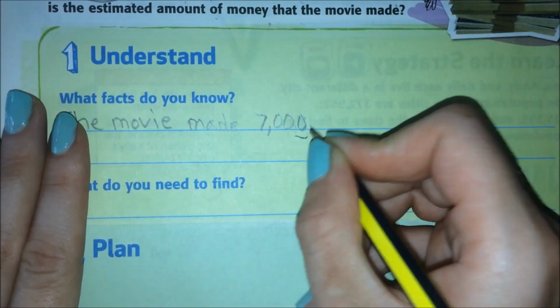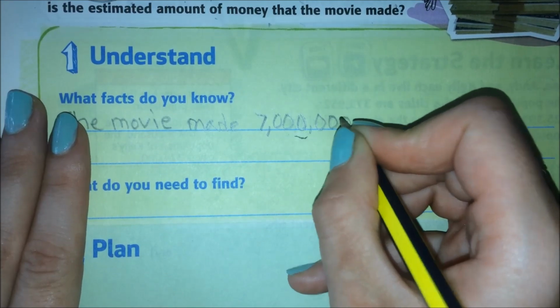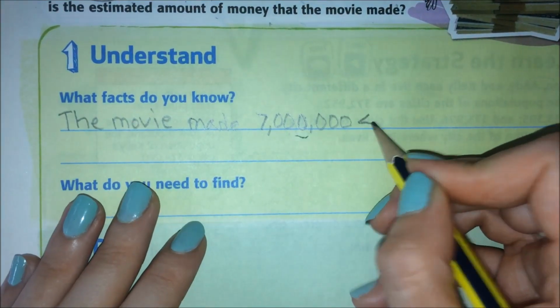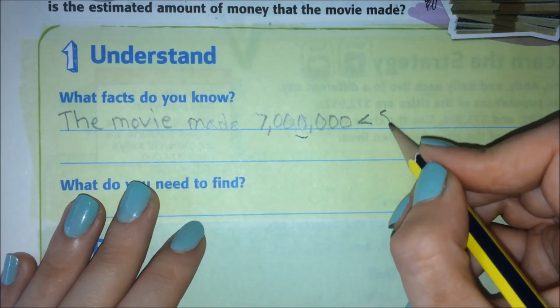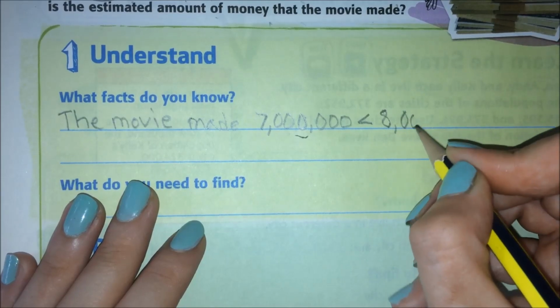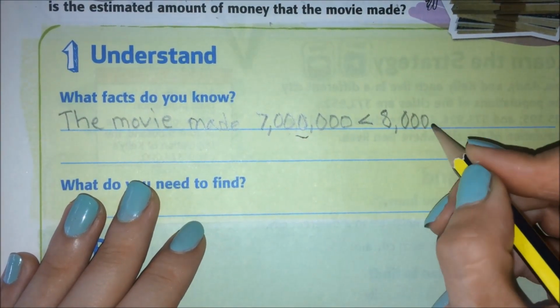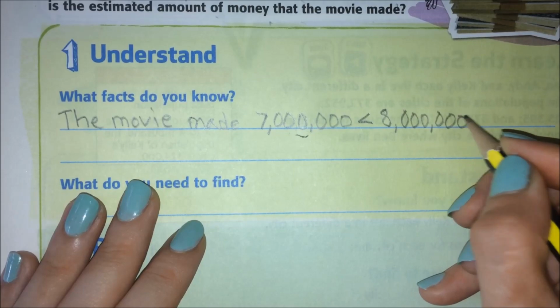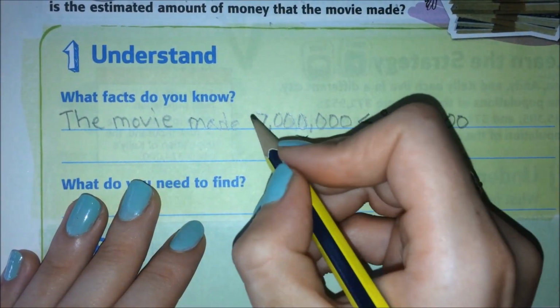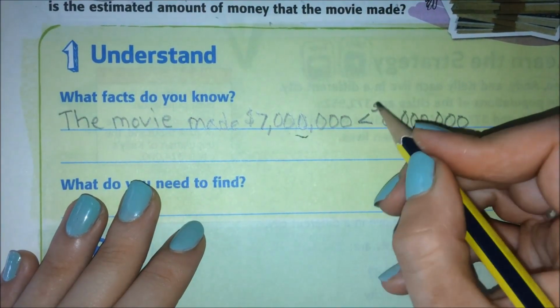We've got to make sure we have the right amount of zeros. So we need more than 7 million, but less than 8 million. So somewhere in between. Put in our dollar signs because we're talking about money.